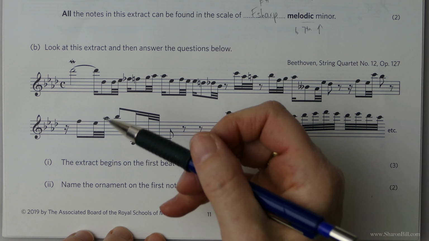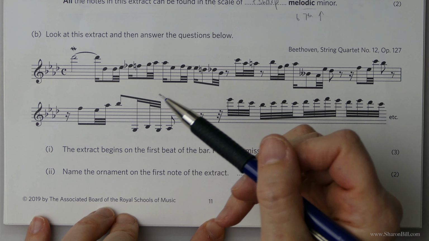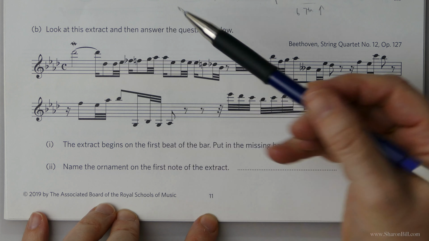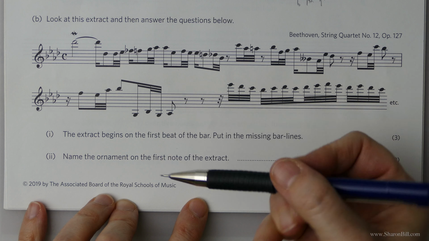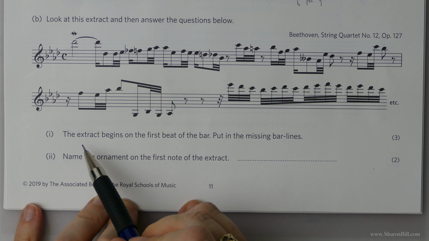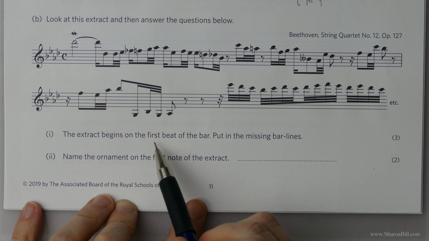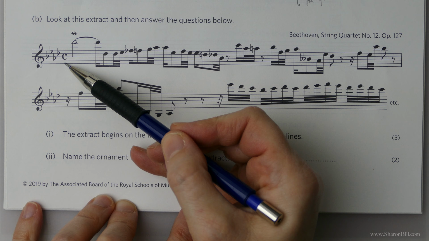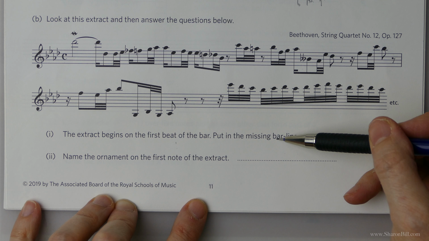And now we have another little extract of music to be looking at, and we're answering a couple of questions here. So we're told that the extract begins on the first beat of the bar. We're given the time signature. We just need to put in the missing bar lines.